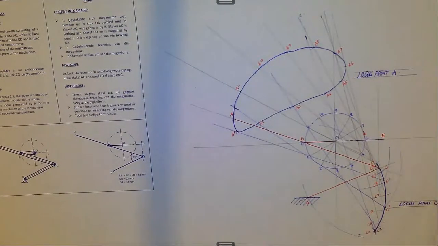There you go. You would have completed the task which you were given in terms of finding the locus of point A.